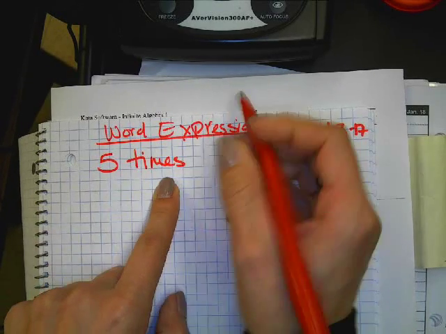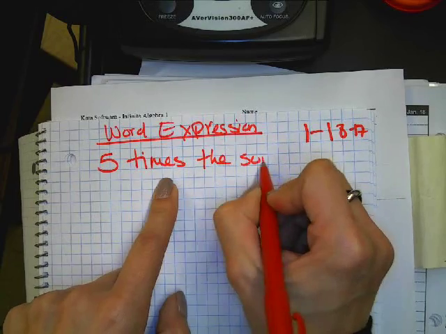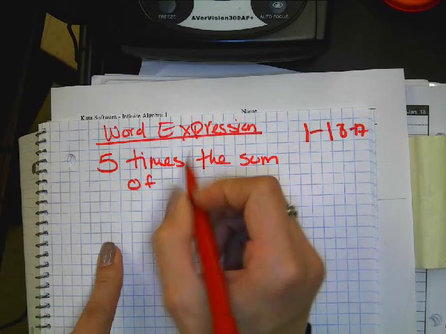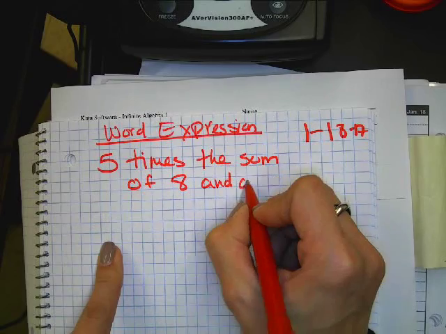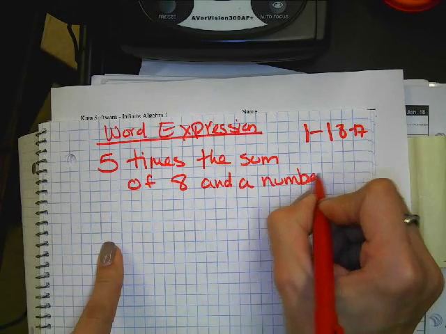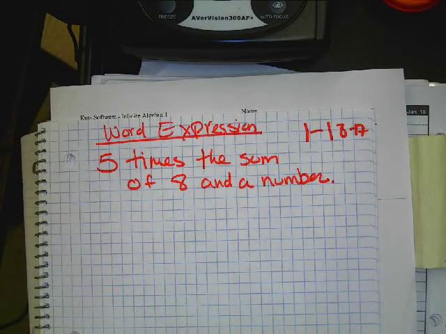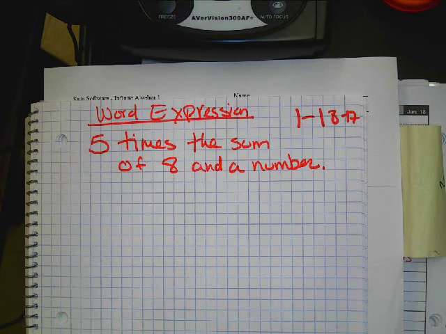Word expression. 5 times the sum of 8 and a number. Write it down, everybody. Just see everybody writing this down.